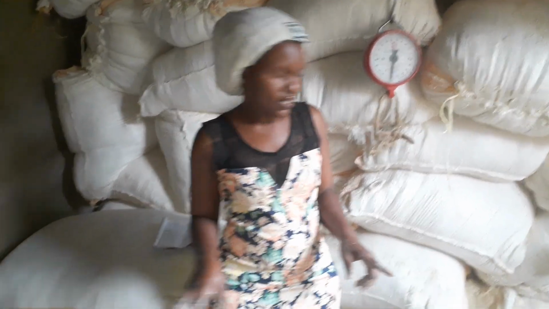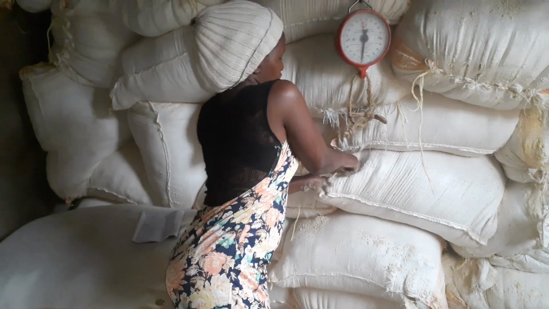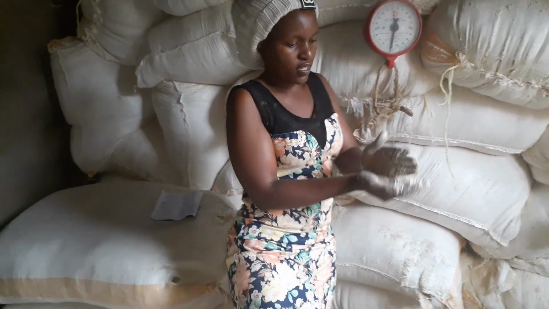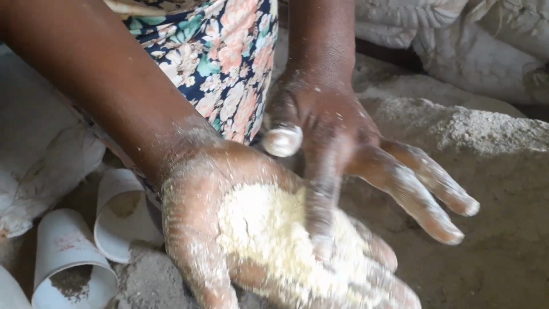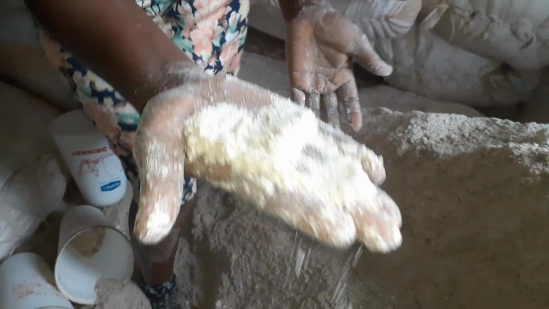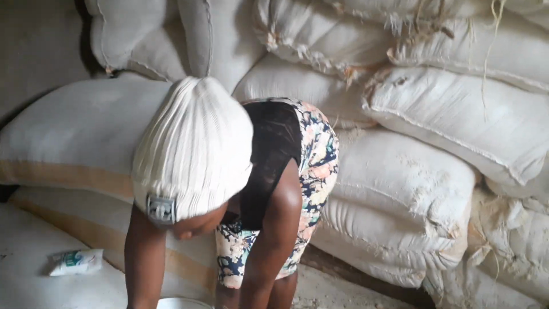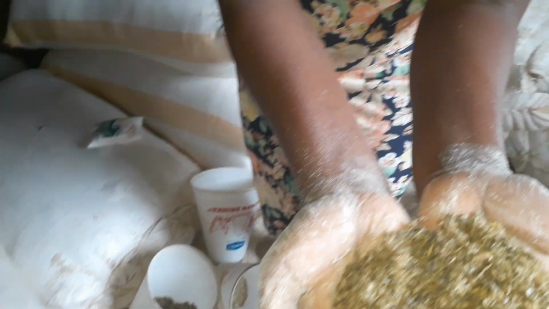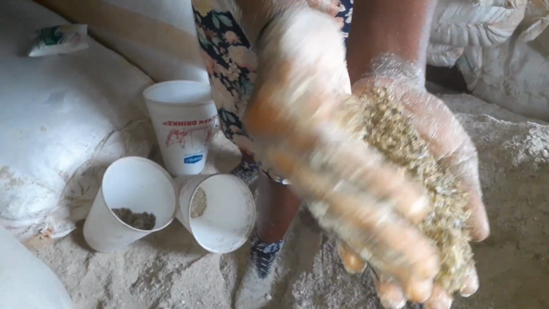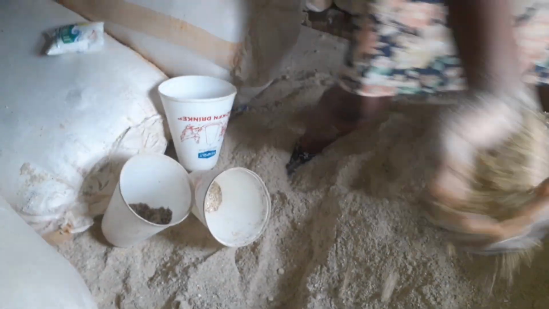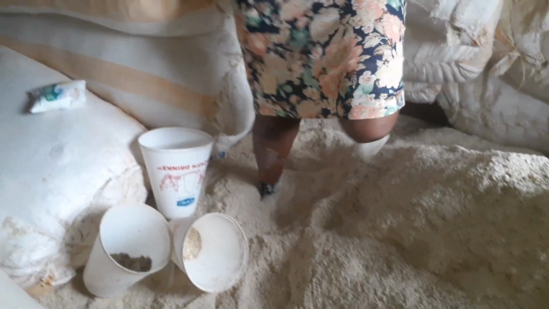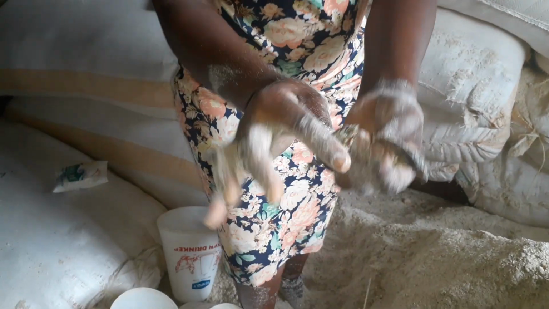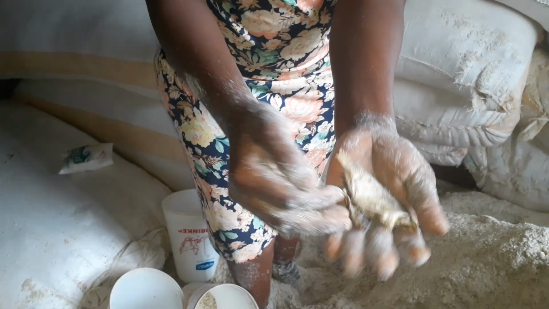Another thing that I use is maize bran. Here is my maize bran. Another thing that I use is fish. This is fish. You can see, I use this type of fish. As you can see, this is the type of fish that I use.